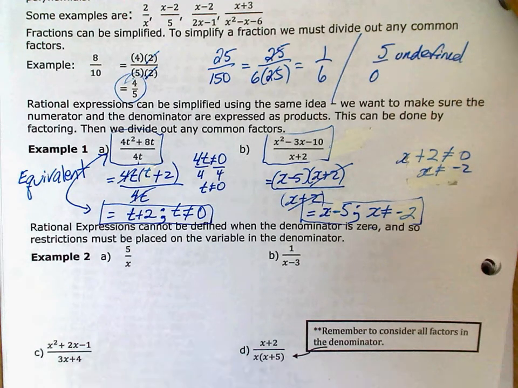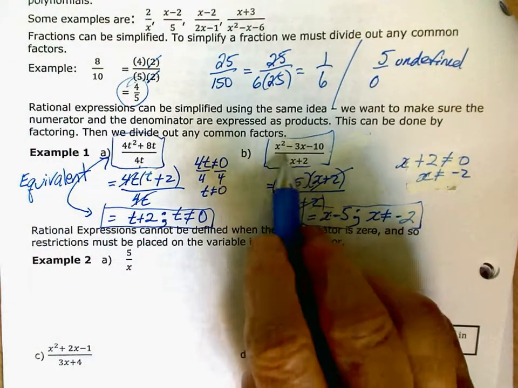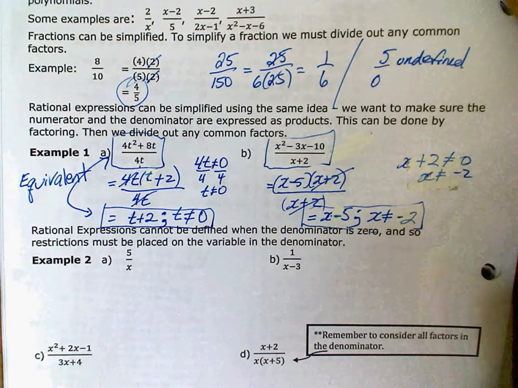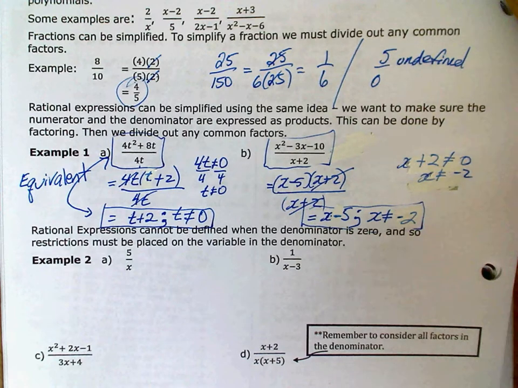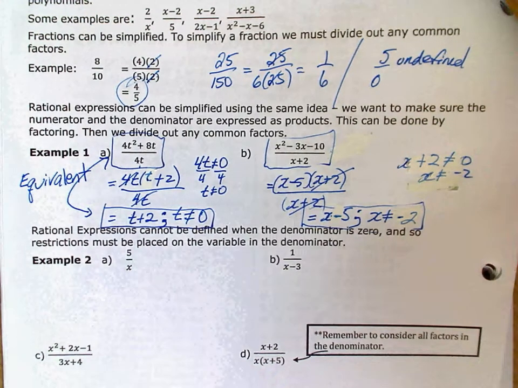Oh, that's what the denominator. See, that whole expression cannot be 0, so x plus 2 cannot be 0. Any other comments or concerns?